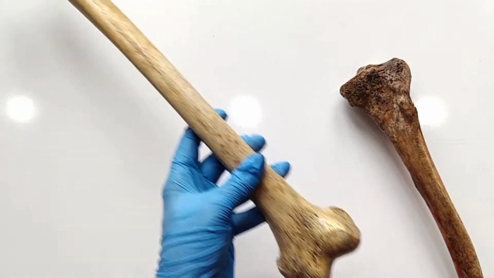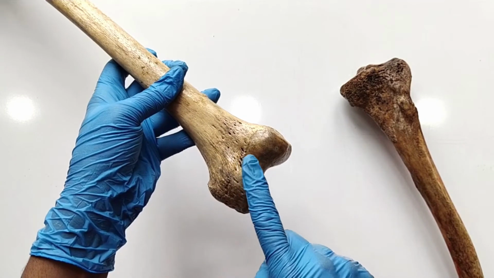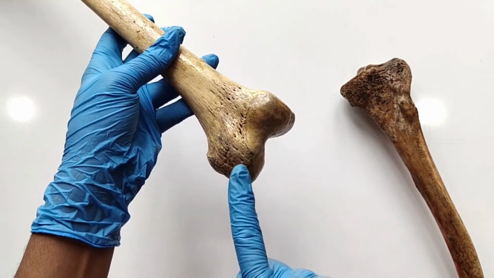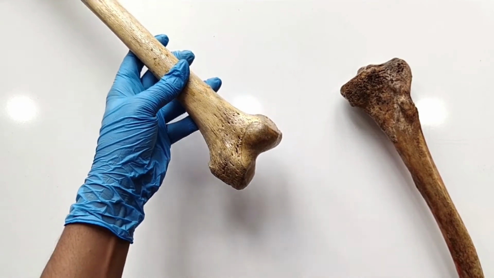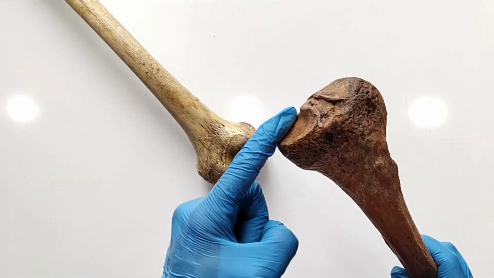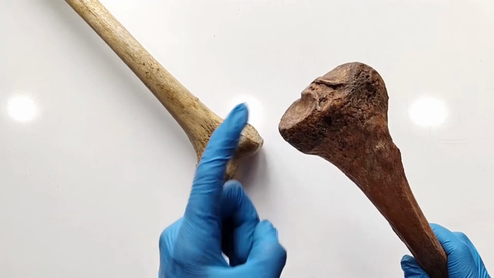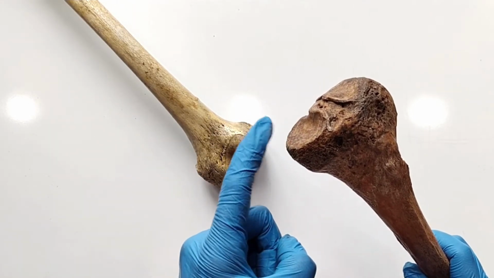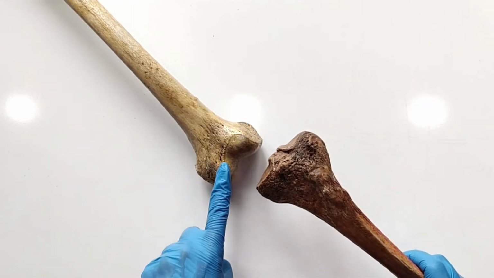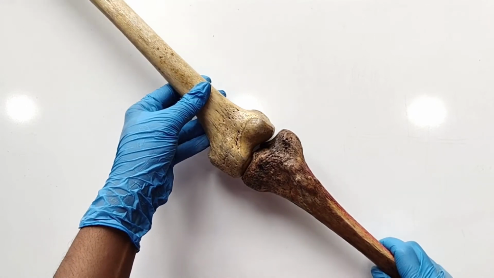So here is the bone femur, and here is the lower end of femur, and this is the medial condyle of femur, and here is the medial condyle of the upper end of tibia, and this medial condyle of the upper end of tibia articulates with the medial condyle of femur, this way.